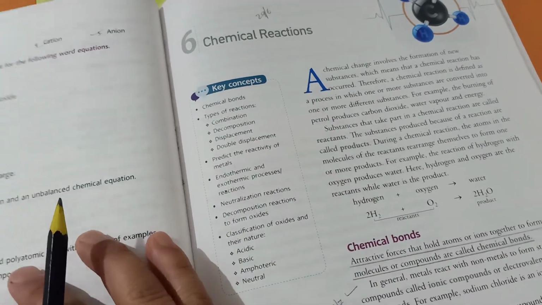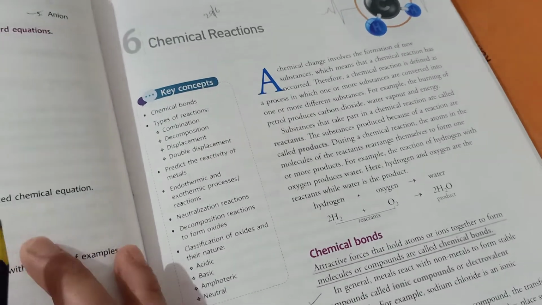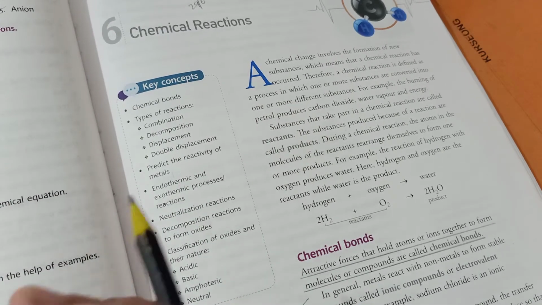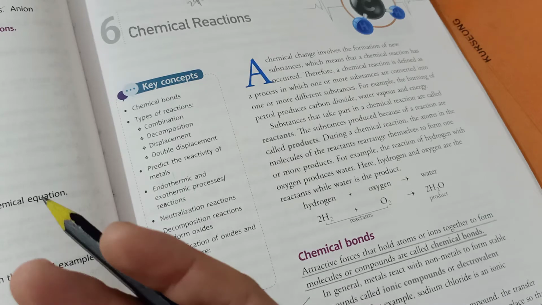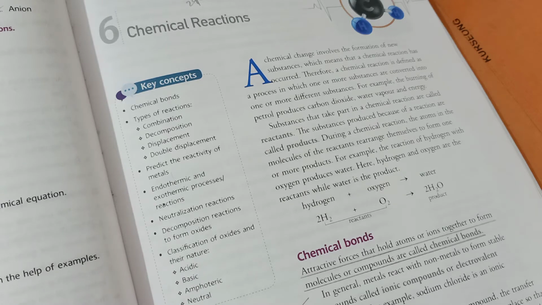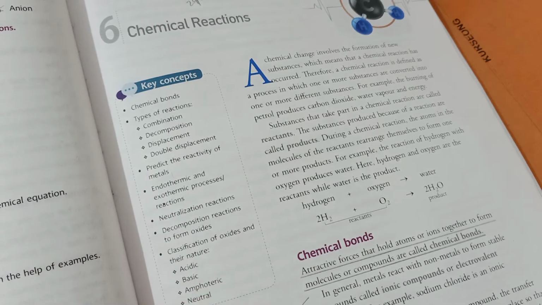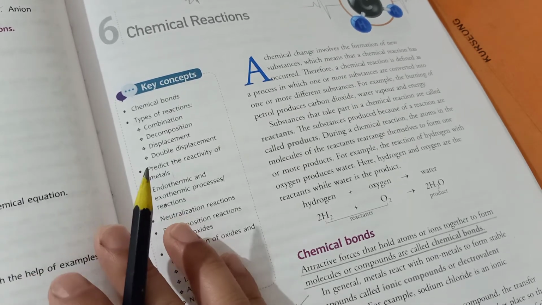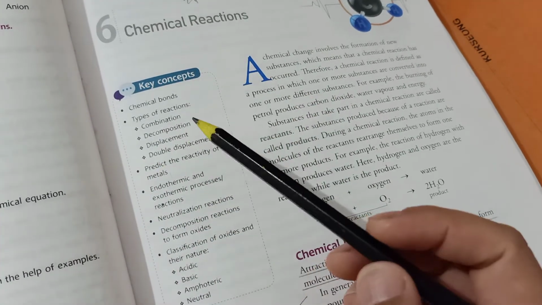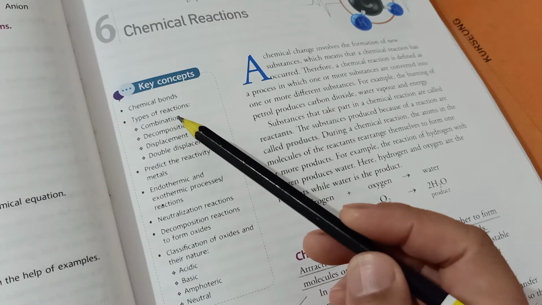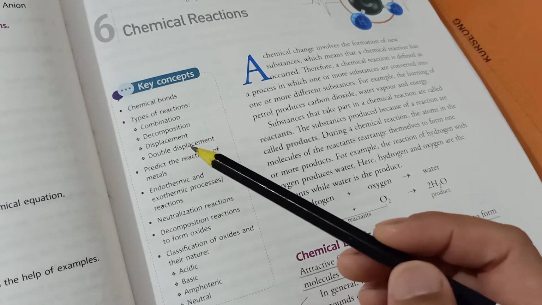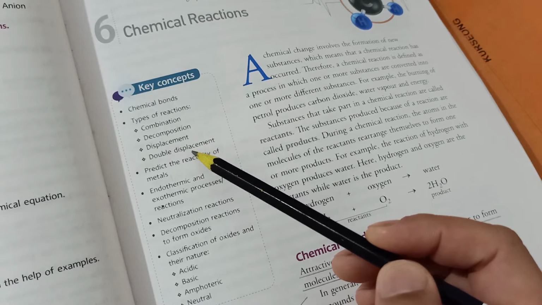Then we learned about types of reactions. Before we went to types of reactions, we also learned that the substances which react in a chemical reaction are called reactants, and the substances that are produced as a result of the reaction are called products. Now, how many types of reactions did we learn? There are 4 different types of reactions: combination reaction, decomposition reaction, displacement reaction, and double displacement reaction.